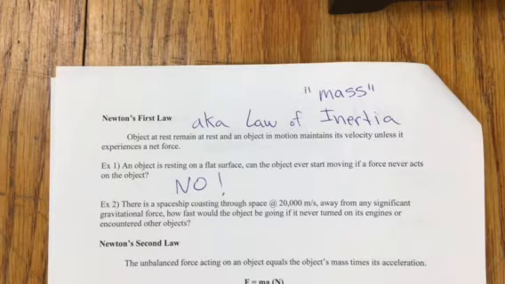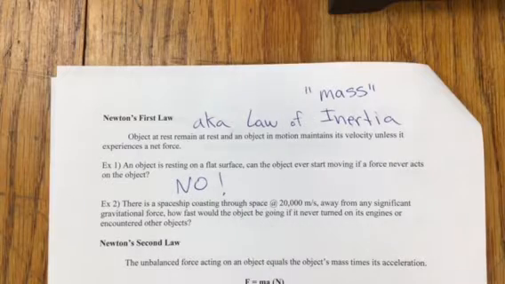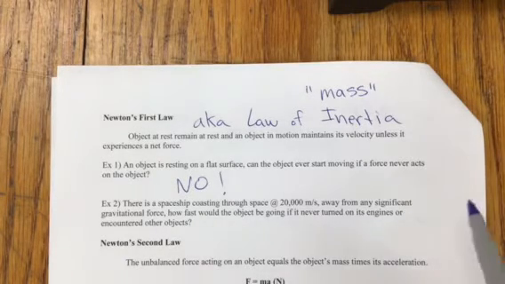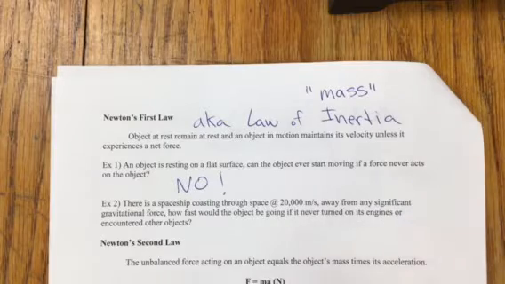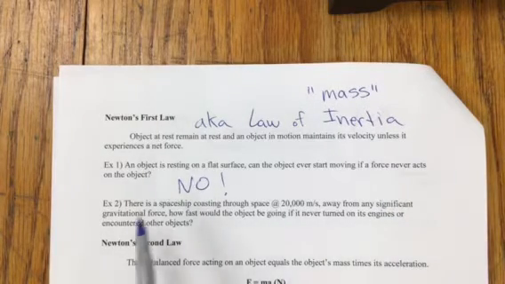It's kind of like a tug of war. If both people are pulling in opposite directions with the same force, the result is nothing. Things wouldn't move. So it's the same idea with a resting object on a flat surface. Don't think that there are no forces anywhere. It's just that the forces that are present are balanced. And the idea of a net force, again, is the summary of all the forces.